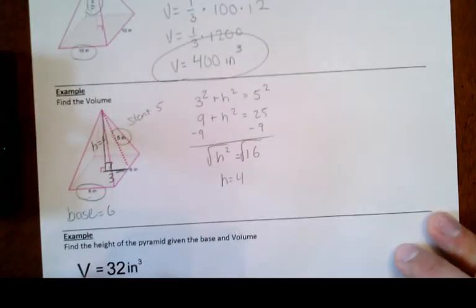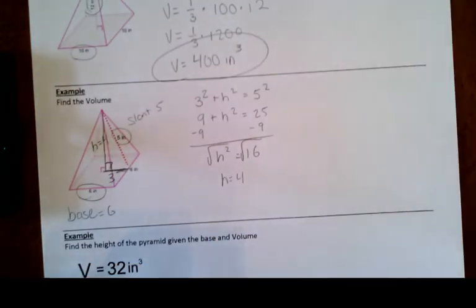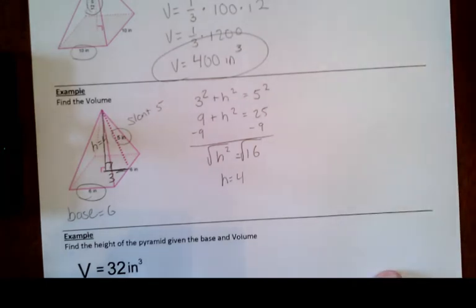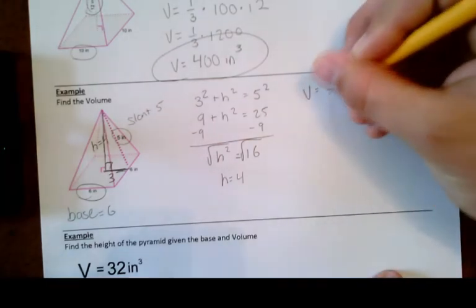So now I know the height is going to be 4, by using the Pythagorean theorem to find the height. So last thing I need to do is find the volume. And it's the same thing as we did with the previous problem. Volume equals 1/3.